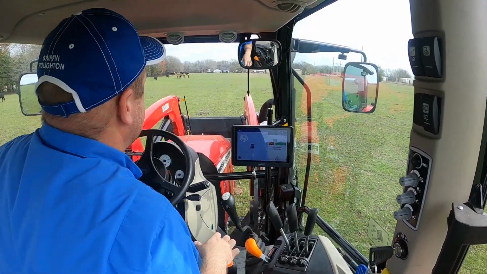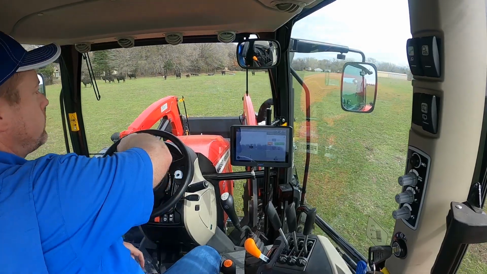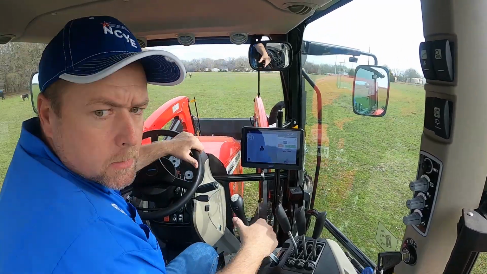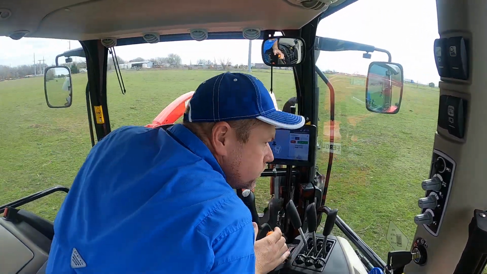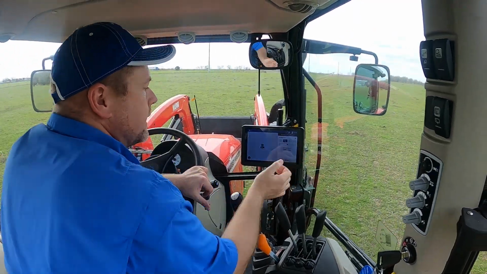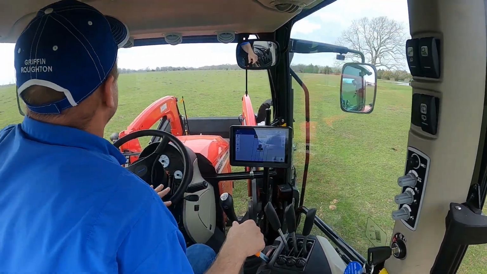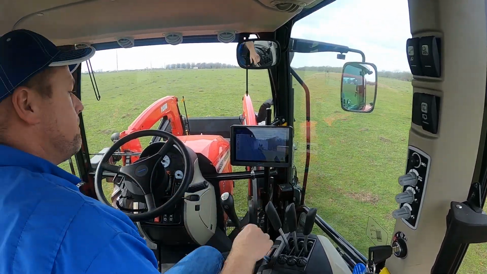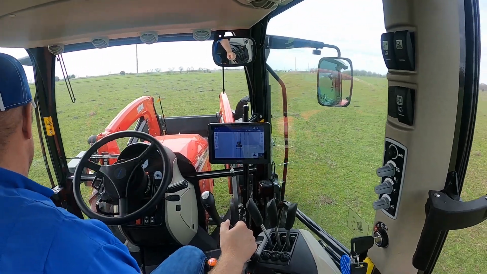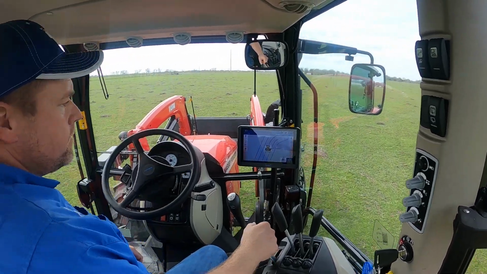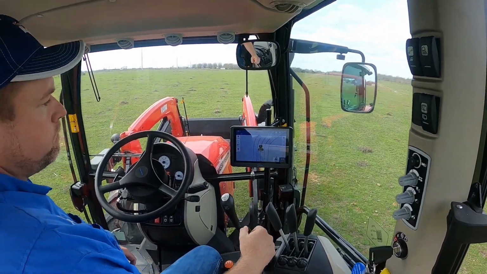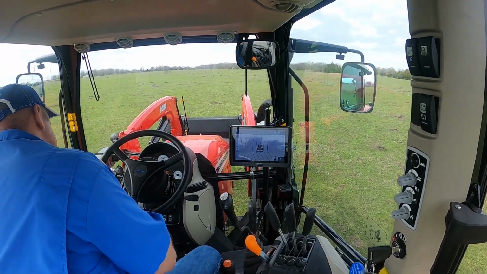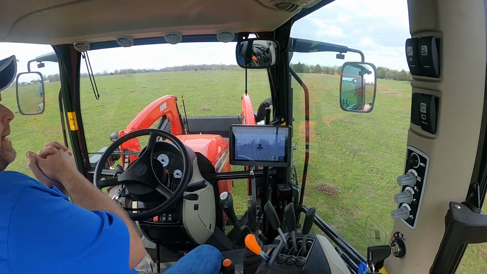So now we'll spin around, we'll accept that line. I'm going to try to get back on my last tracks here. So I want to keep it steady at my 5.5 mile an hour speed.